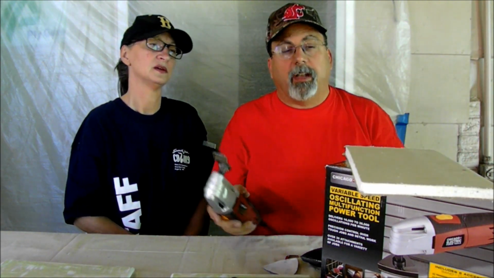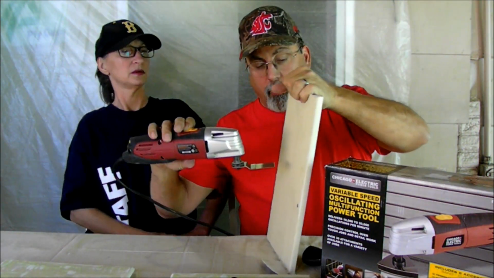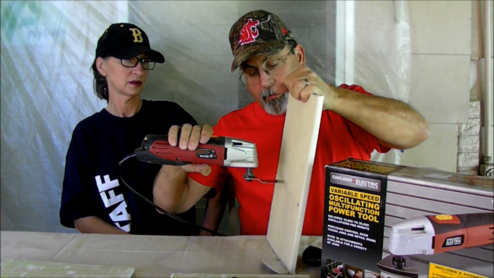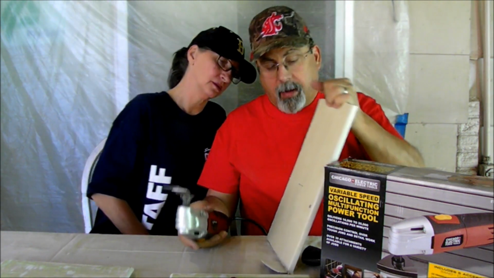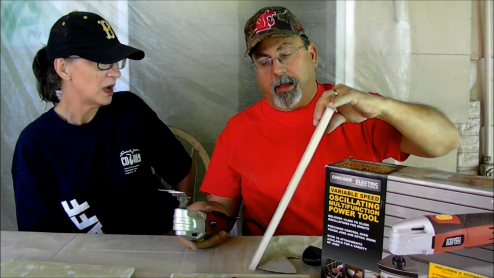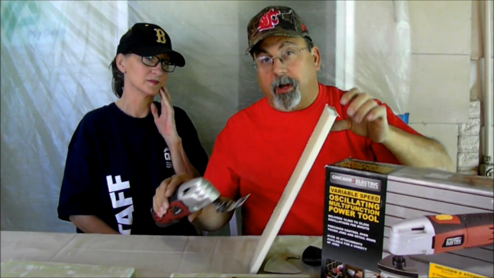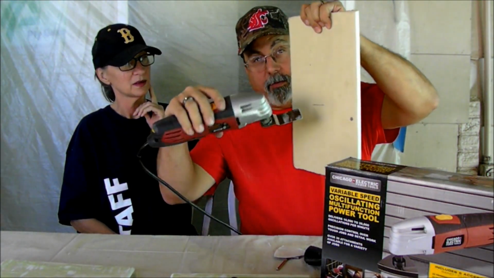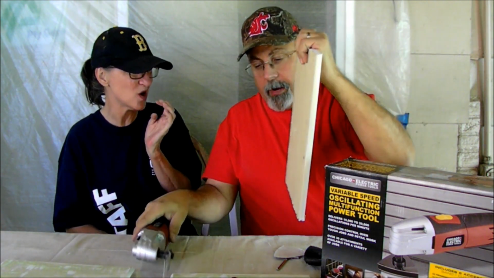Let's go ahead and cut this on high speed, and I'll show you what they call a plunge cut. Oh my God! And that just goes right on through. So say you're drywalling and want to add an electrical box or something. You just line up, you draw it where you want it, and you can just cut it out with this. Just wow! Right through there.